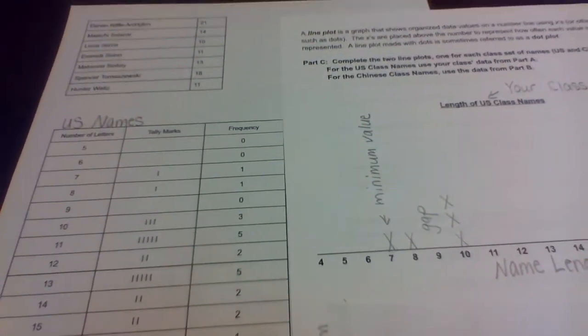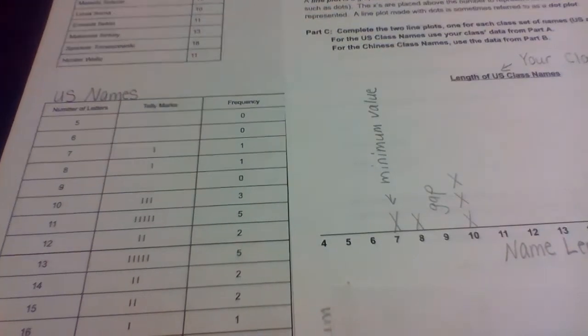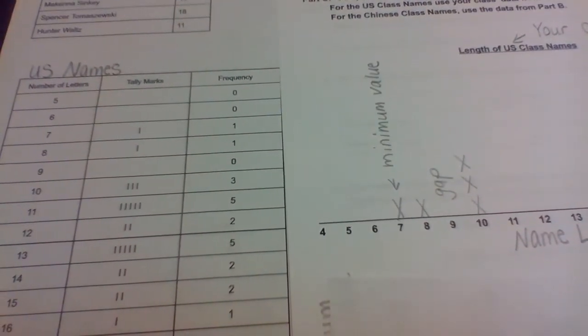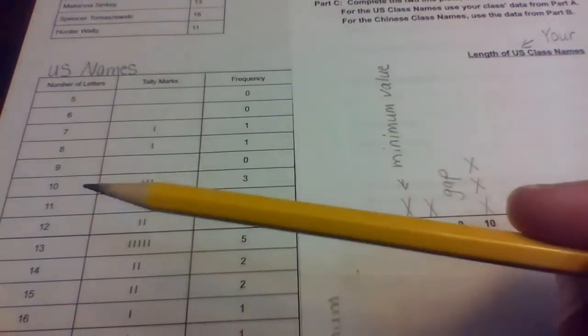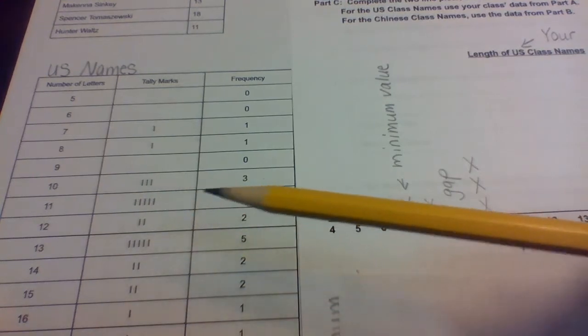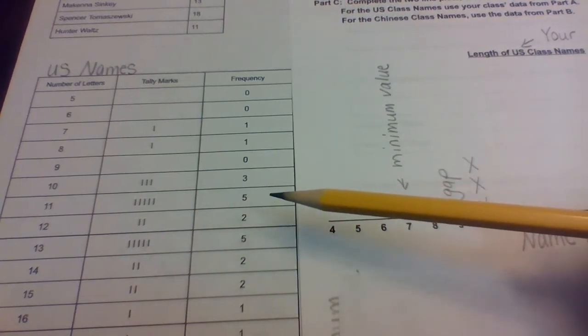So if I forgot where I just was with my frequency table, I can go back and look at my line plot and say, okay, wait a minute. I stopped at 10. I don't have any 11s. Maybe the 11 is a gap. I'll look over at my frequency table and I'll say, nope, I just didn't do 11s yet.